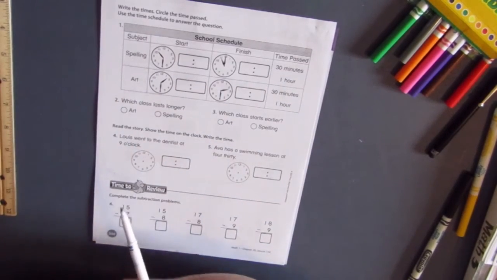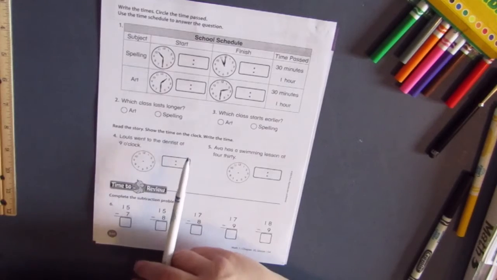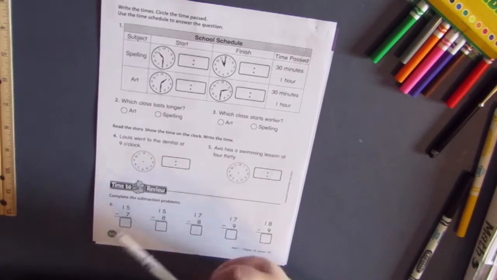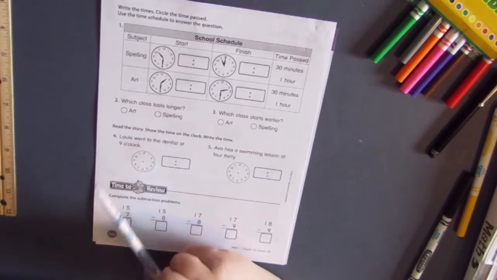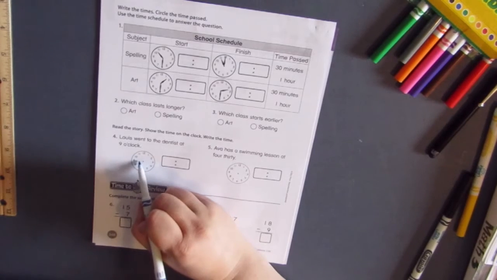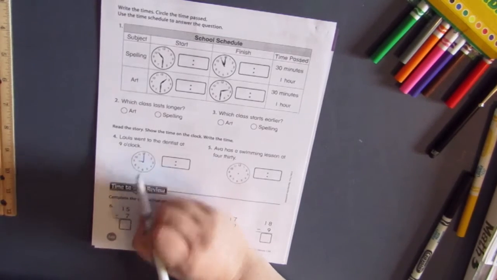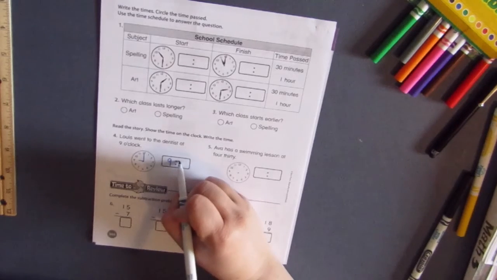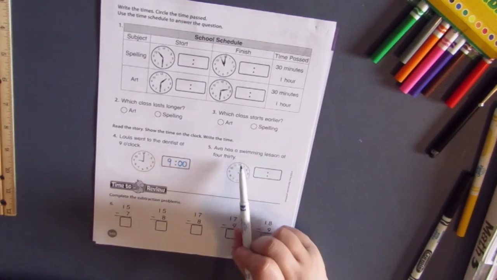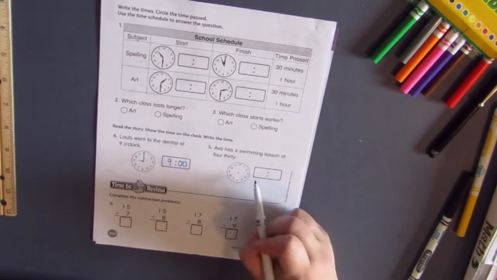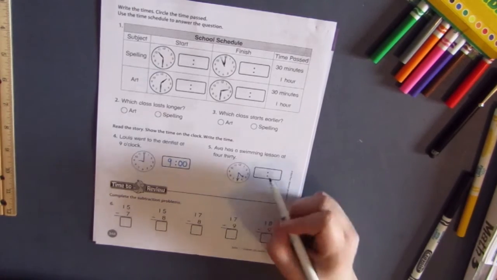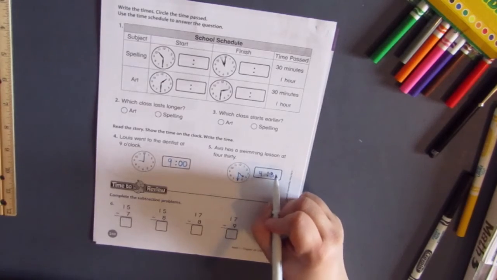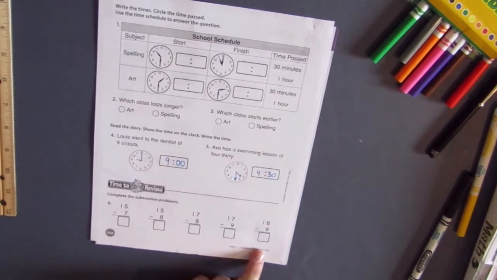Number 4 says read the story and show the time on the clock. Then write the time. So you're going to draw the time and write the time. Lewis went to the dentist at 9 o'clock. Our hour hand is shorter than our minute hand. And 9 o'clock looks like this. Ava has swimming lesson at 4:30. So the minute hand goes to the 6. And the hour hand is between the 4 and the 5 for 4:30. And on the bottom you have some subtraction problems.